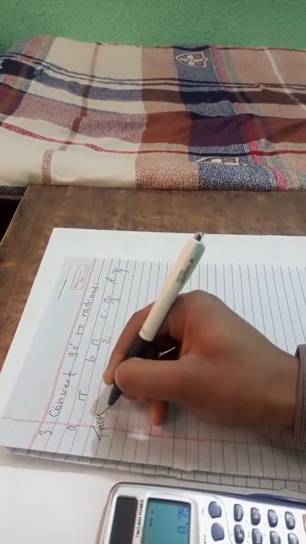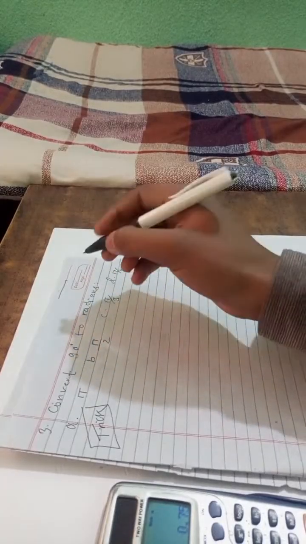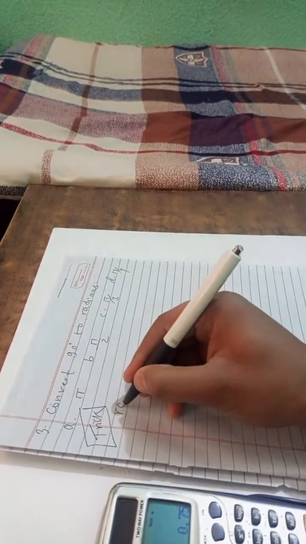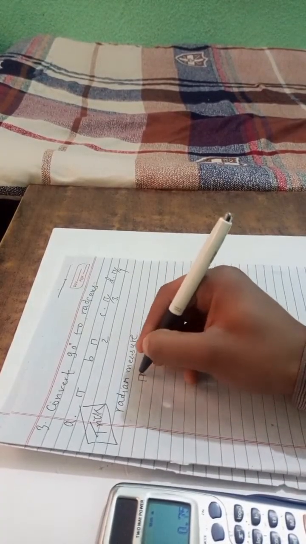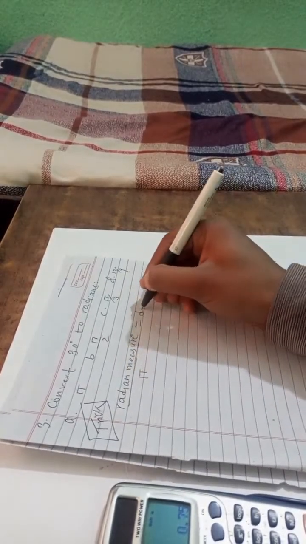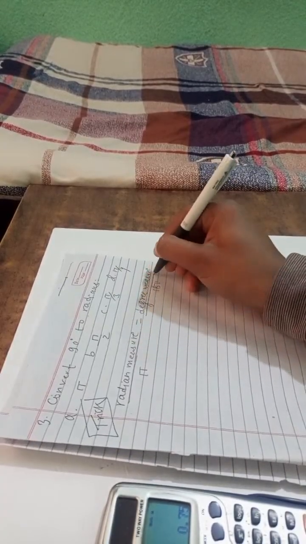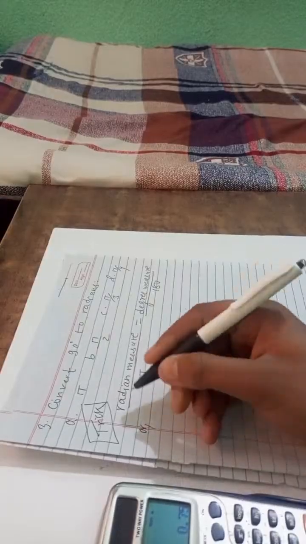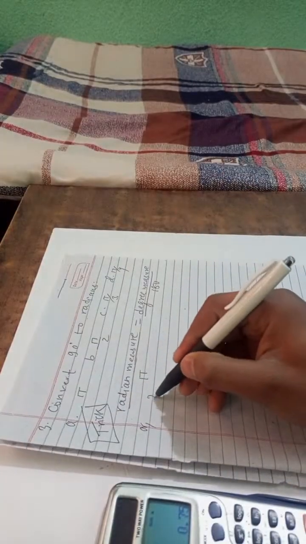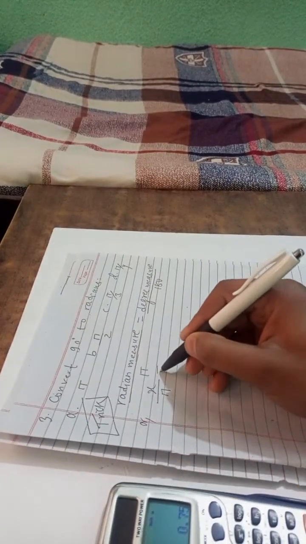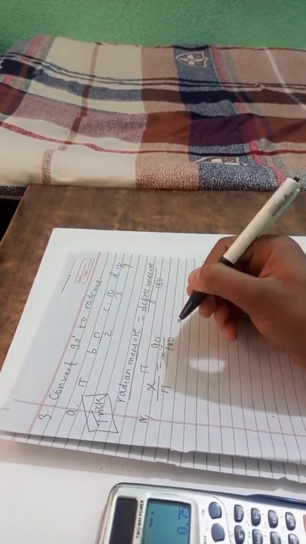By tricks, we can solve this. 90 degrees is the degree measure. Radian measure by pi is equal to degree measure by 180. Let the radian measure be x, and pi is in the formula, and the degree measure is 90 degrees. 180 is given.